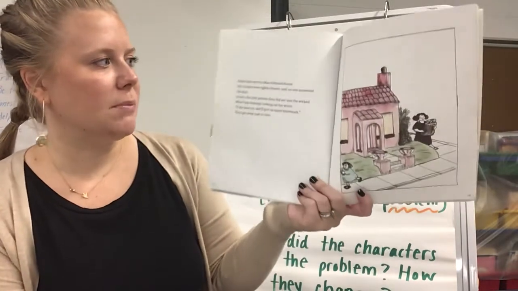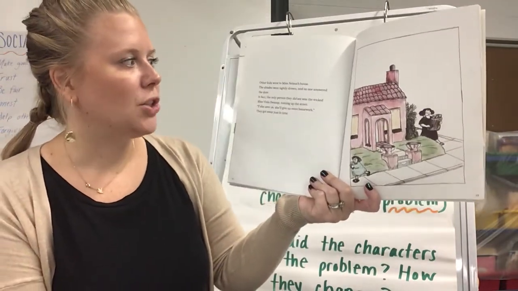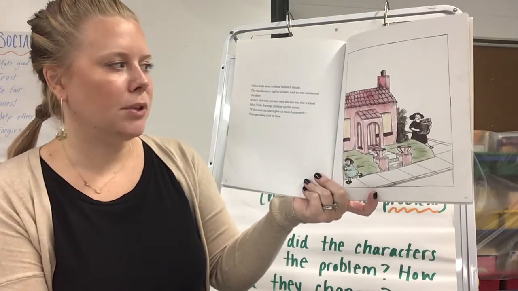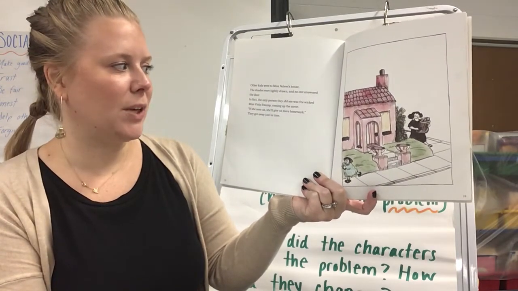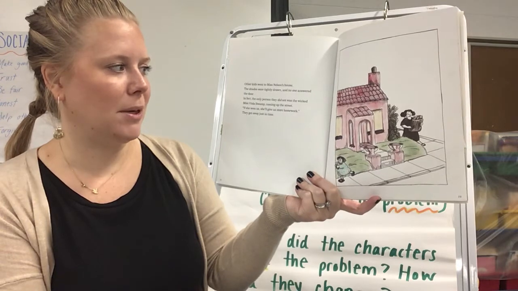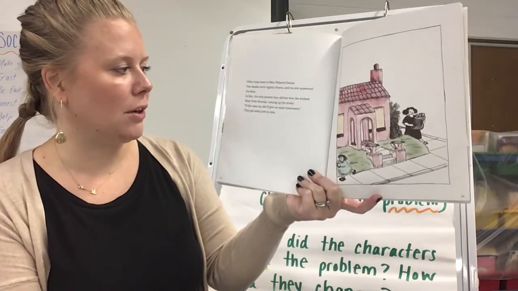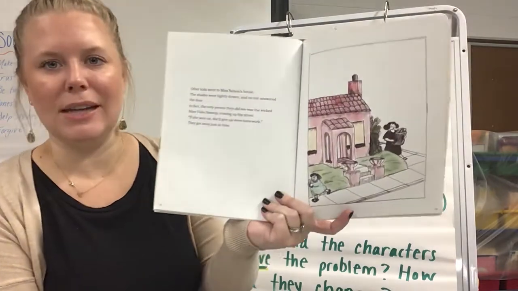Well, other kids went to Miss Nelson's house. The shades were tightly drawn and no one answered the door. In fact, the only person they did see was the wicked Miss Viola Swamp coming up the street. If she sees us, she'll give us more homework. And they got away just in time.